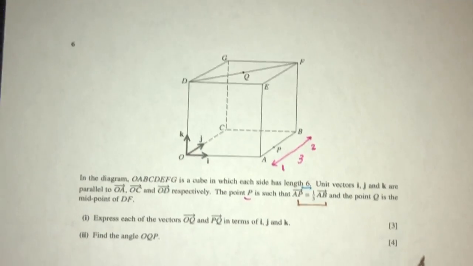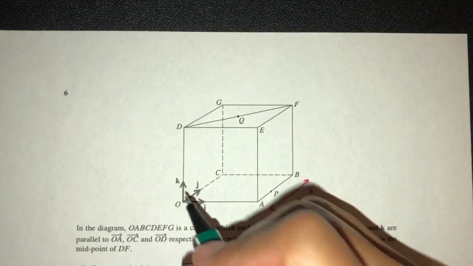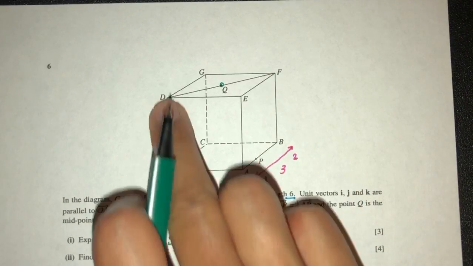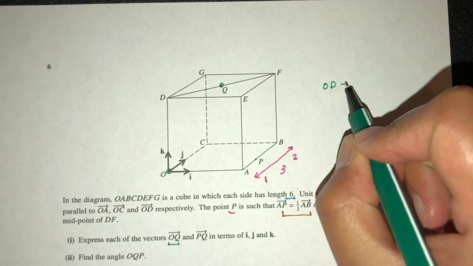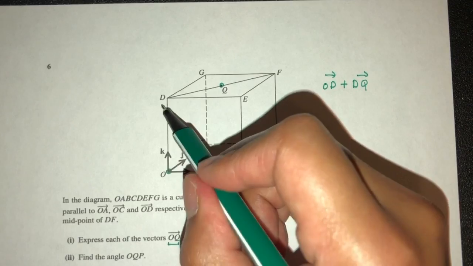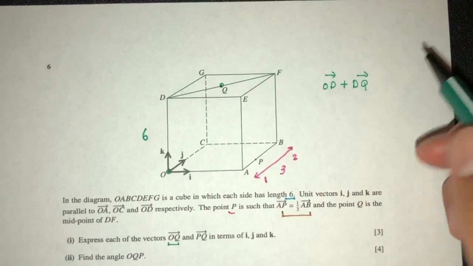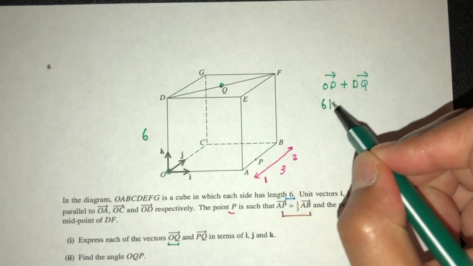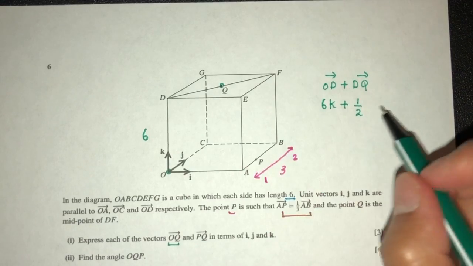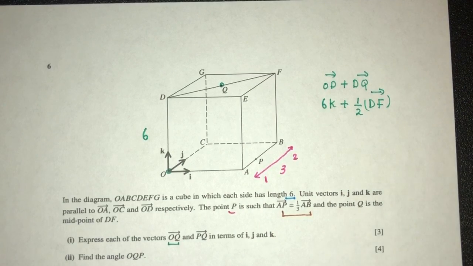Okay, great. Now part 1, we have to find each of the vectors. First one, OQ. How would you find OQ? From O moving to Q. So step by step, we first move from O to D, and D move into Q, right? So OD will be what? O to D is the length of 6, obviously. Going up will be k. Now, we understand that DQ is half of DF, right? Because Q is the midpoint.